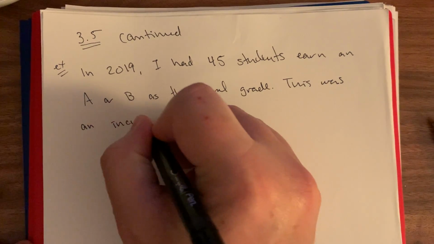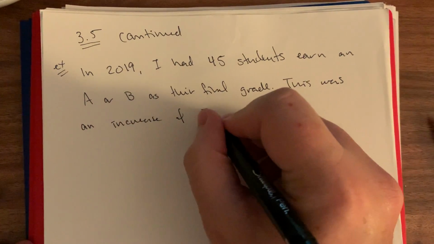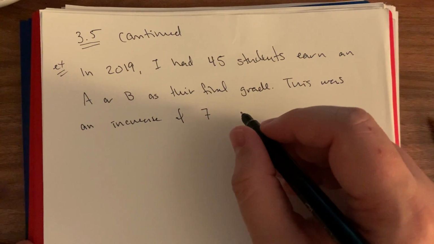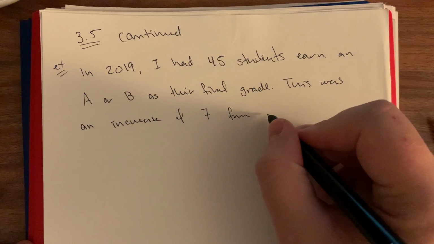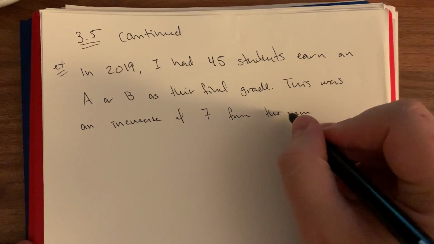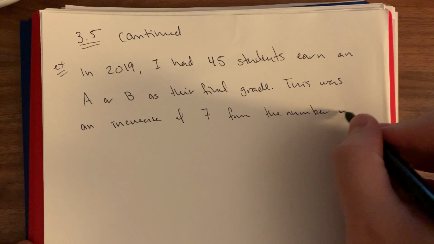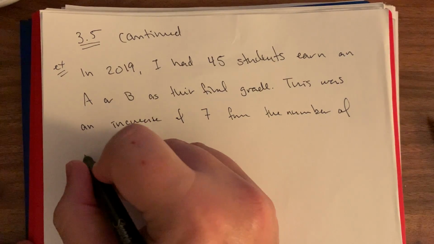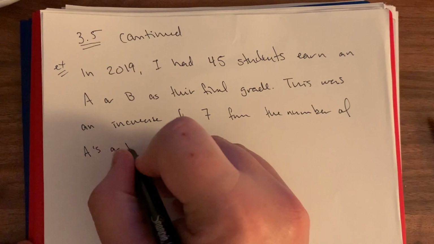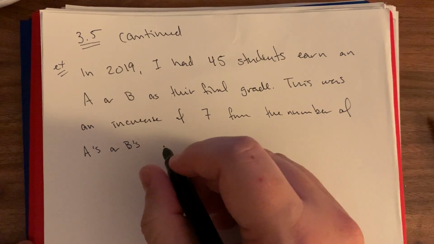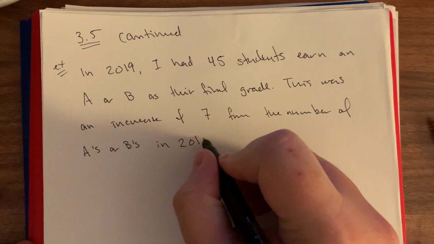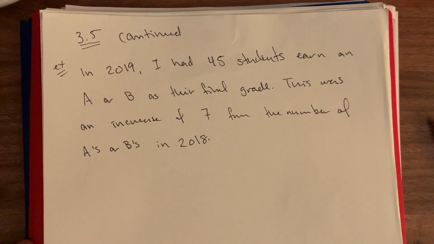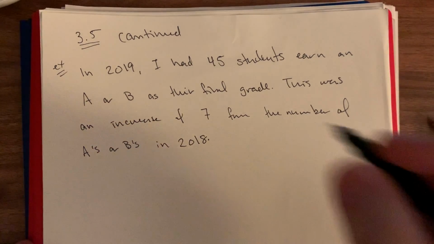This was an increase of 7 from the number of A's or B's earned by my students in 2018. So the question is, how many A's and B's did I give out in 2018?